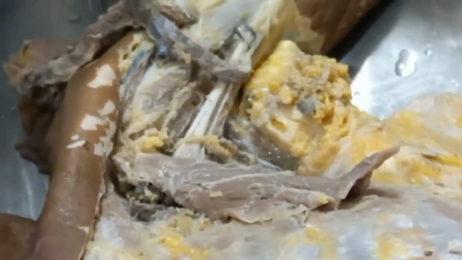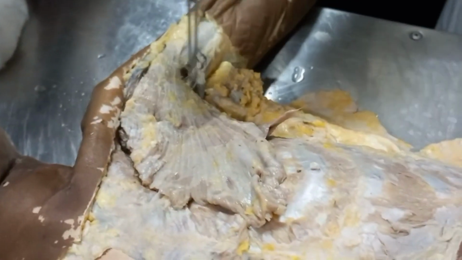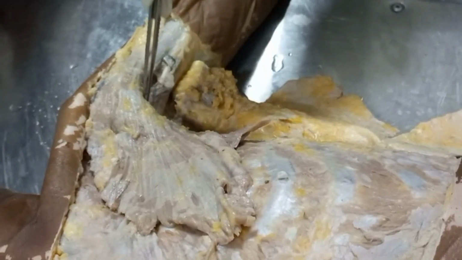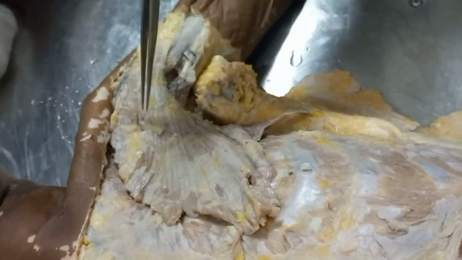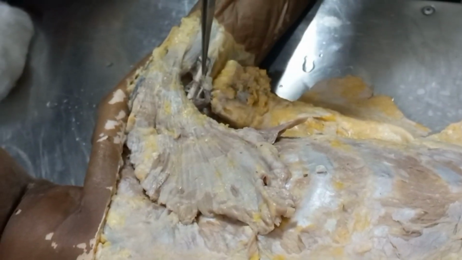Now coming to the third part. You can see here, the pectoralis major is partly covering the third part. This much area is covered by the pectoralis major, but the lower portion only by the skin and fascia.